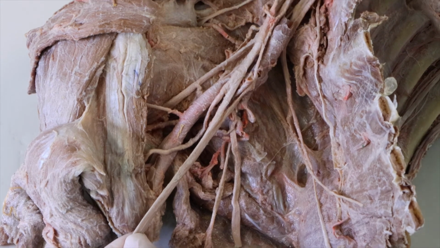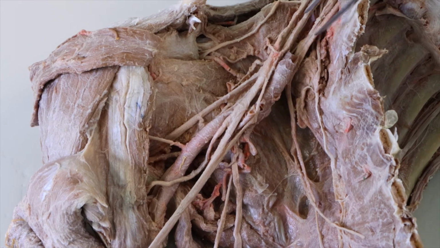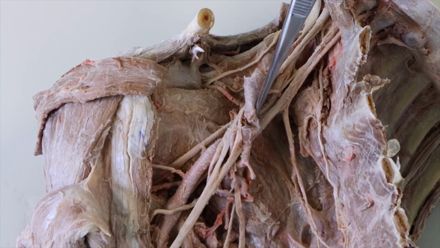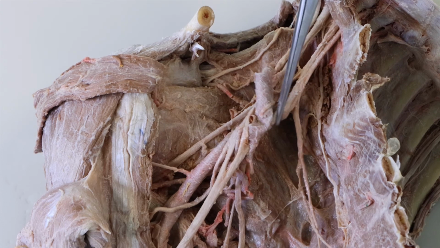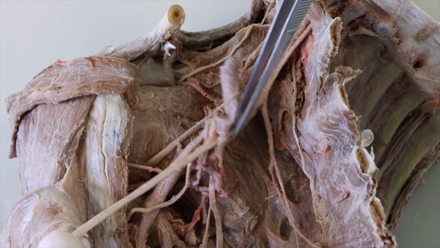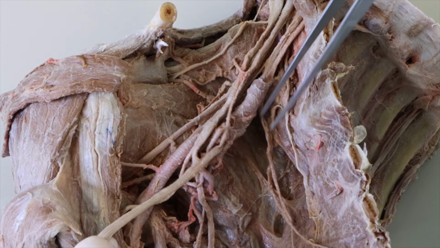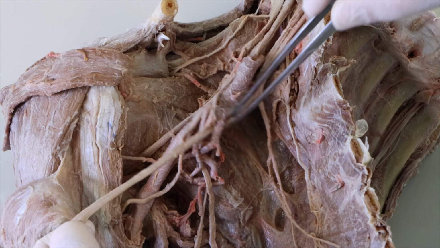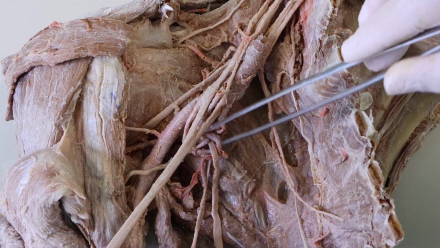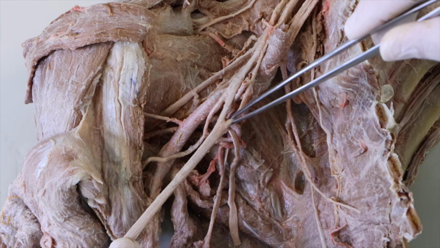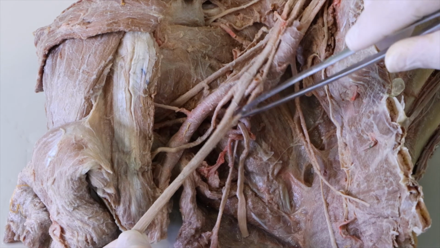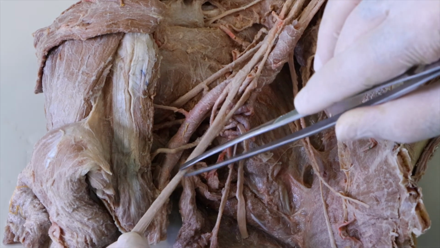Then we have the inferior trunk. The anterior division of the inferior trunk continues and makes the medial cord. We call it the medial cord because it is located medial to the axillary artery here. The medial cord gives the medial arm, or medial root, for the formation of the median nerve.